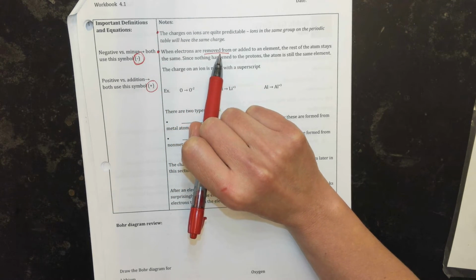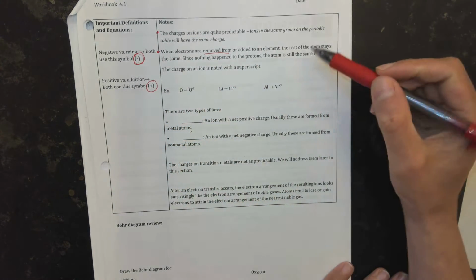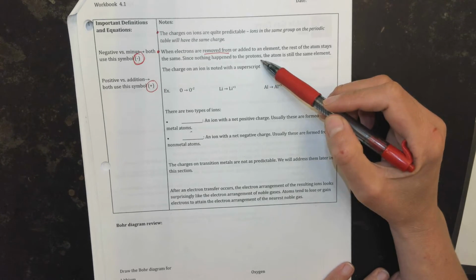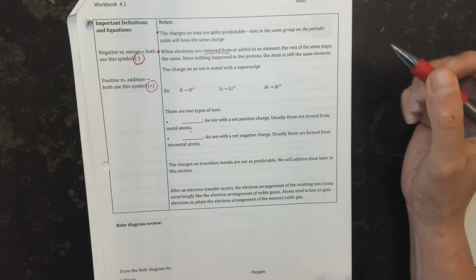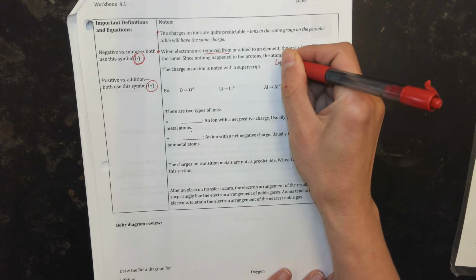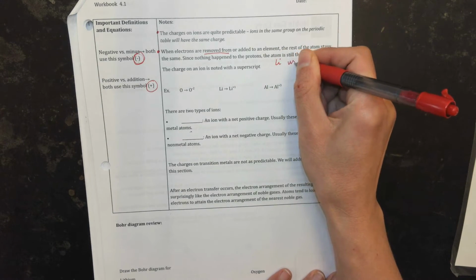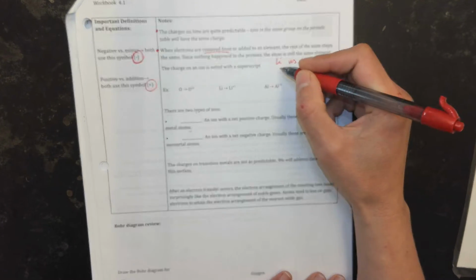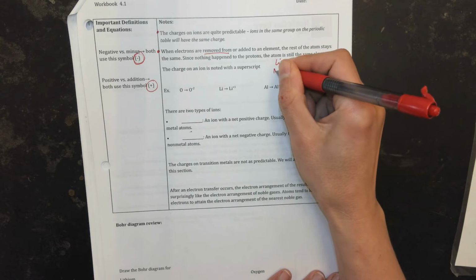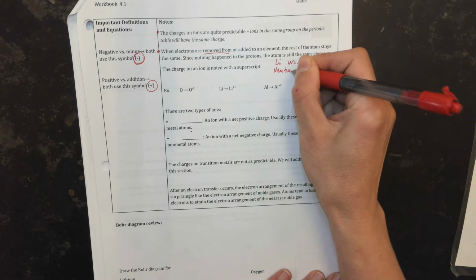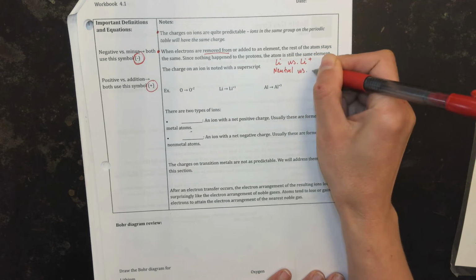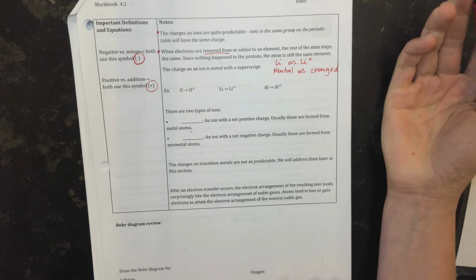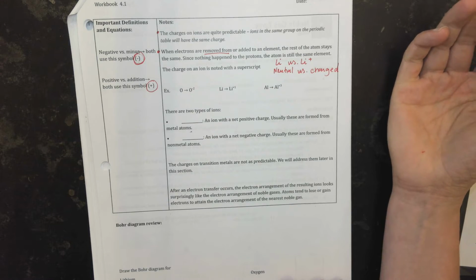When electrons are removed or added to an element, the rest of the element stays the same, since nothing happens to the protons. The atom is still the same. So if I'm talking about lithium versus lithium with a positive charge, we still talk about lithium, but we're talking about neutral versus a charged, right? A charged atom, but it's still the same atom, it's still lithium.